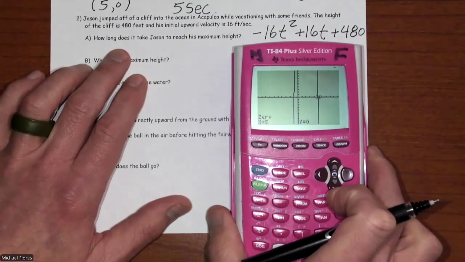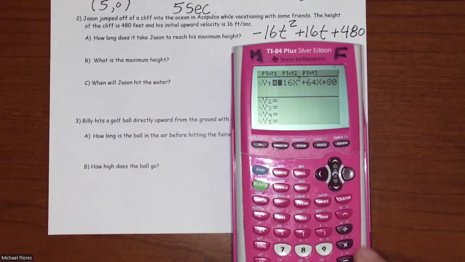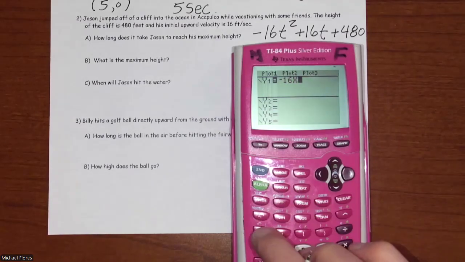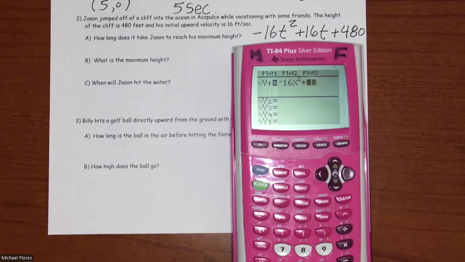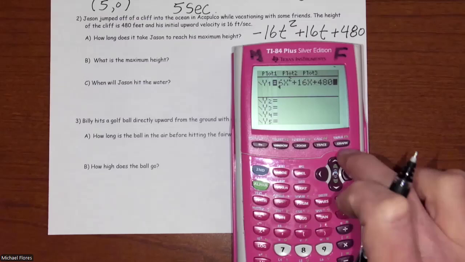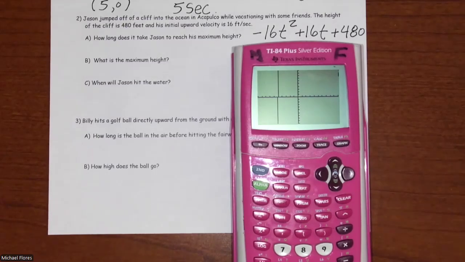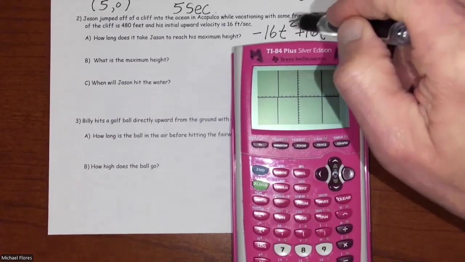So let's find the maximum. Push y equals, clear out the previous function, and now let's enter in this one here. And graph it. Okay, our maximum is somewhere up here.